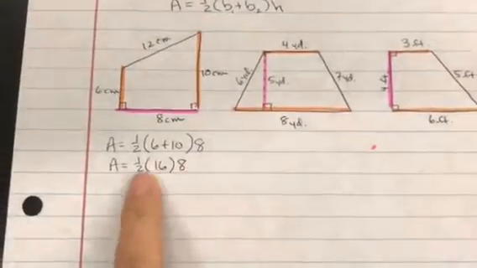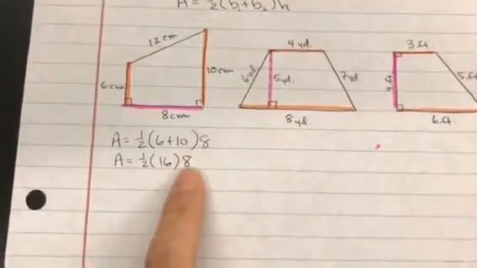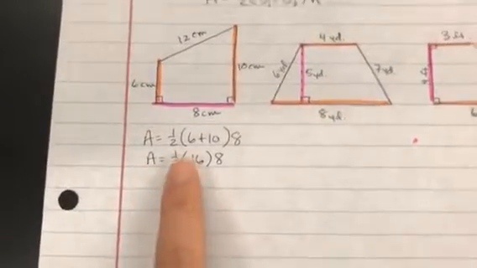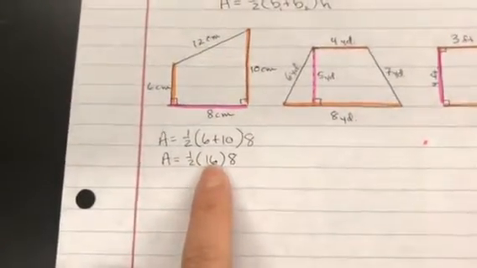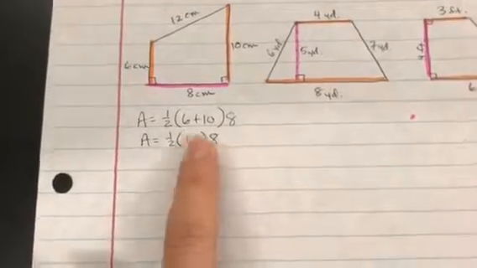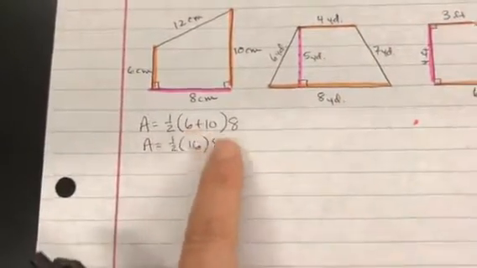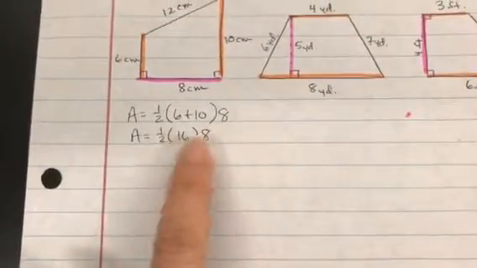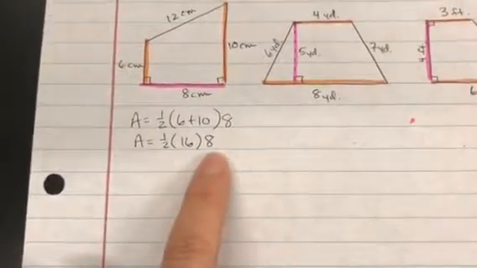So you have a choice. Since it's all multiplication, you can do 16 times 8 first and then times half, which you're taking half. Or you can take half of 16 and then multiply it by 8. Or you can even take half of 8 and then multiply it by 16. Either way, it doesn't really matter which order you do it in because it's all multiplication, all right?